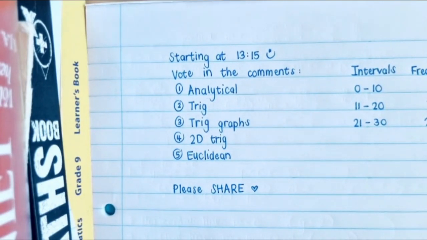Okay, I'm just going to give it 2 more minutes. I just want to quickly finish my coffee, and I'm getting my Euclidean geometry worksheets ready here. I printed a whole bunch of stuff.